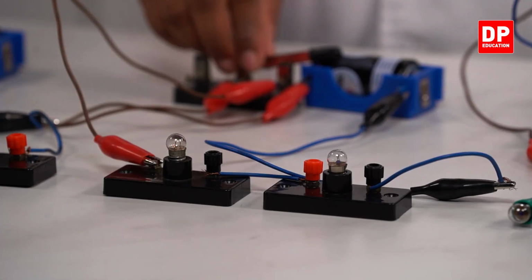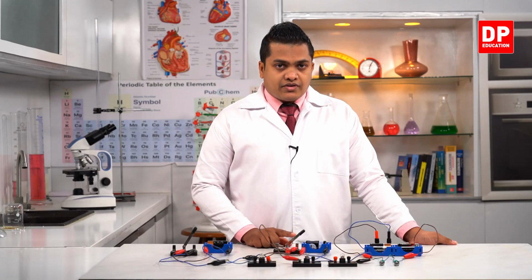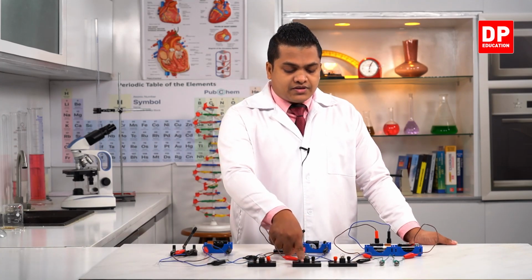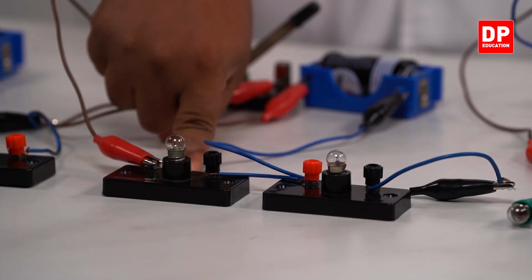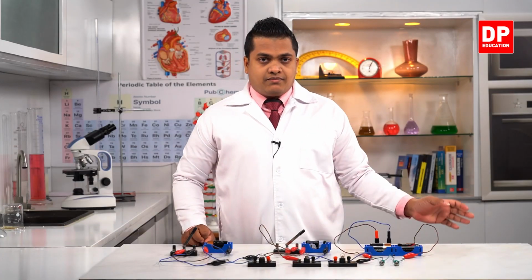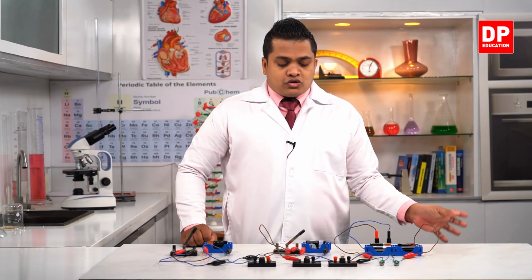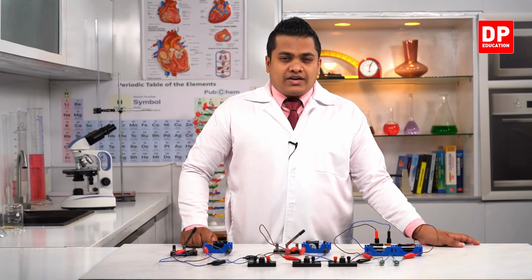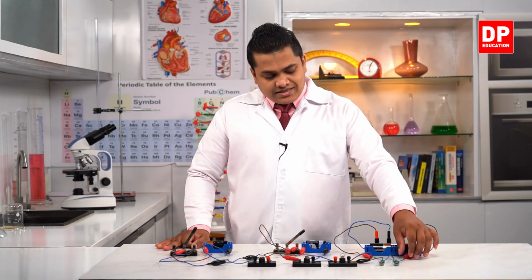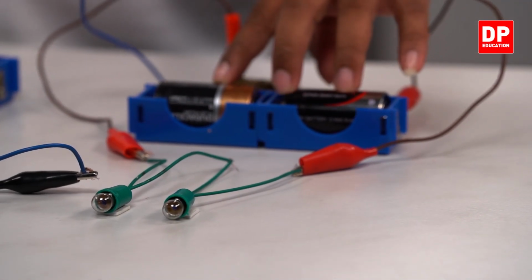It's because the voltage given out by the dry cell is completely absorbed by the first bulb over here, and there is no voltage to travel to the second bulb. Therefore the second bulb will not light up. So during a series connection, voltage is actually getting divided. That's why it happens. So in the third case now, I have used 2 different dry cells.